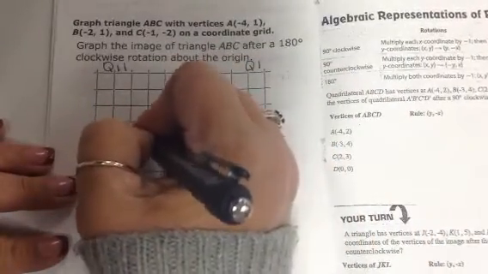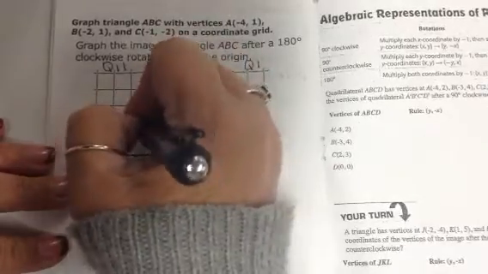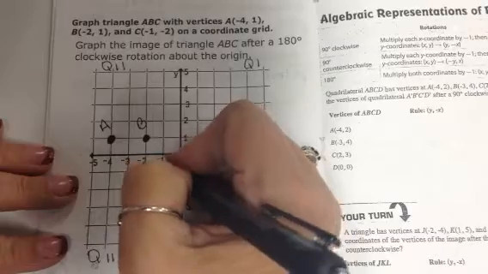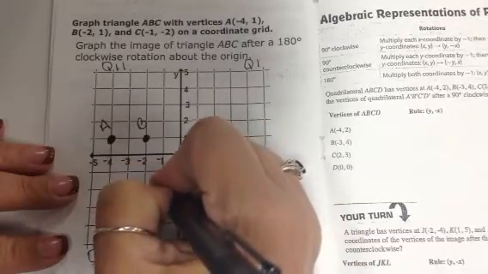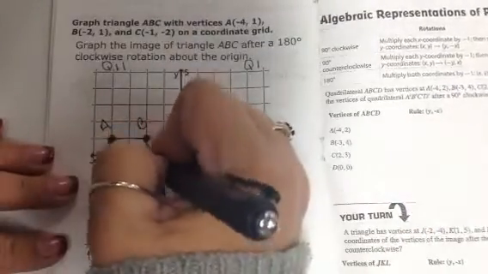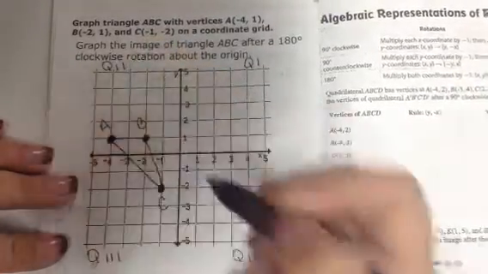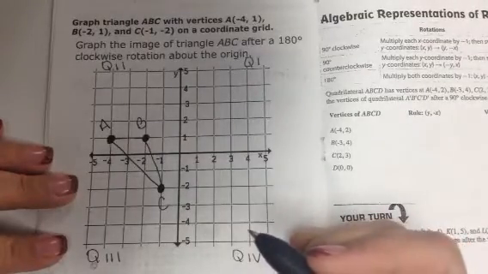B is sitting at negative 2, 1, so we're going to go here. We're going to make that a B. And then C is sitting at negative 1, negative 2. Be careful which way you go. Don't go up. And we're going to make that a C. Then we're just going to connect our dots. Okay, that's our original figure.